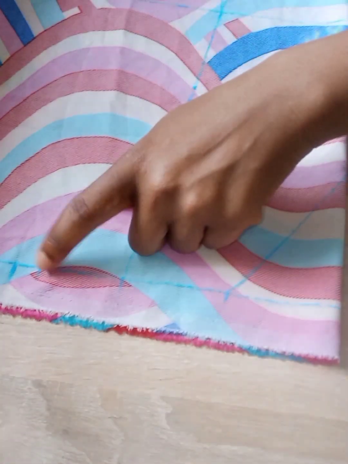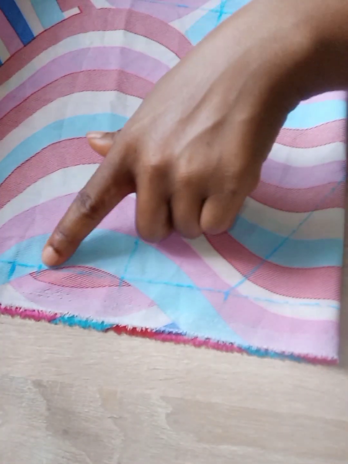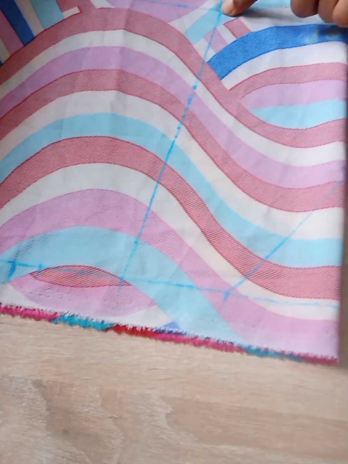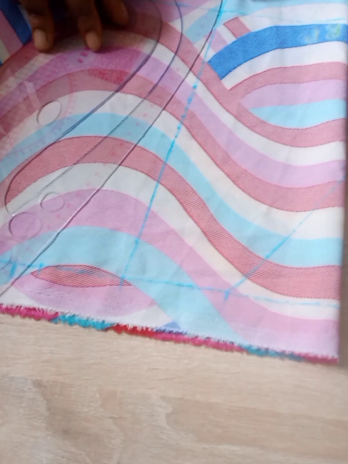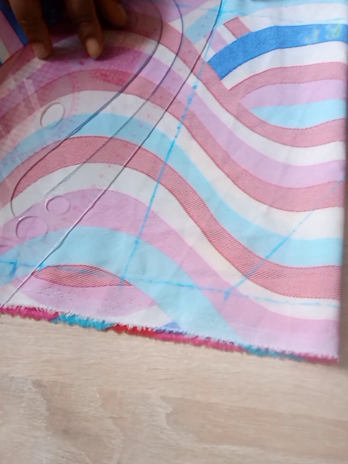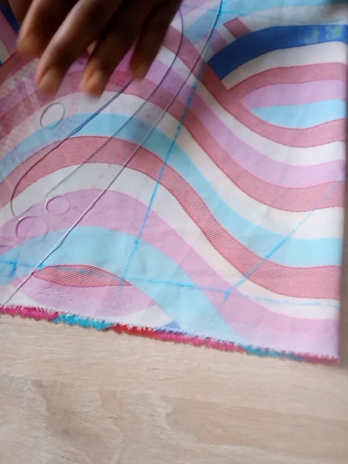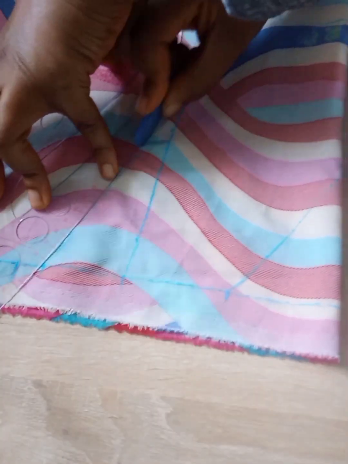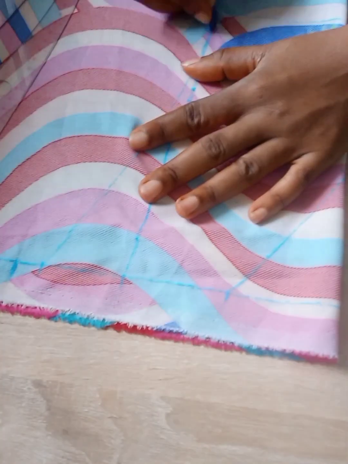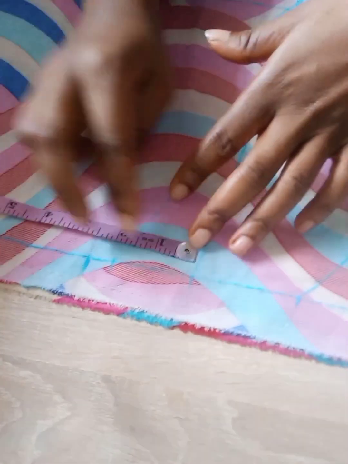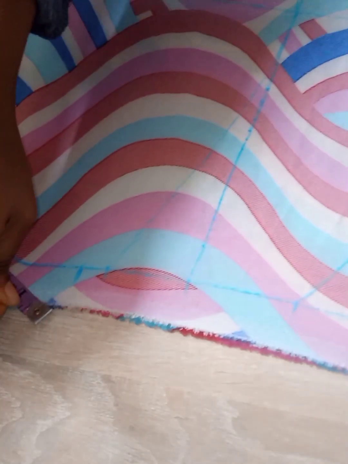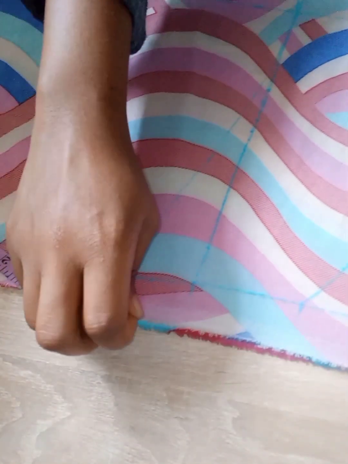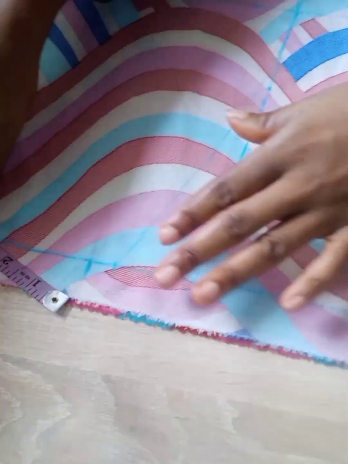Next, I'm going to connect these 2 inches to the bust point using a curve rule, like so. Moving back to this shoulder line, we're going to replace the 2 inches dart that we are taking away.